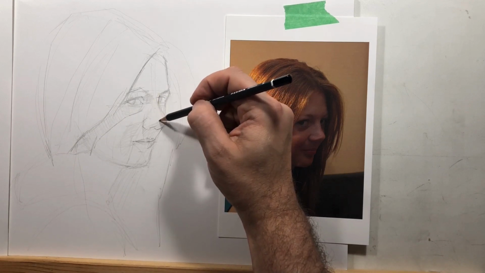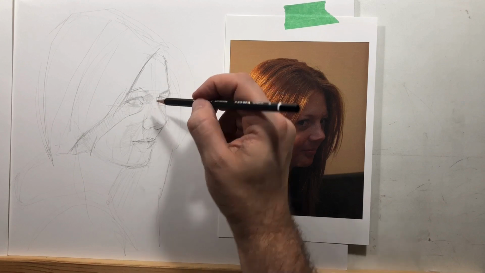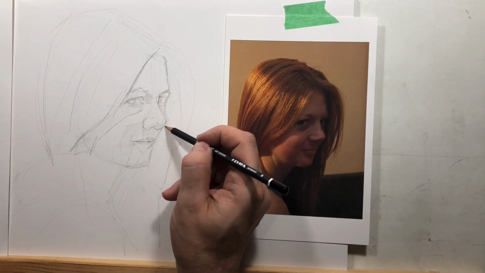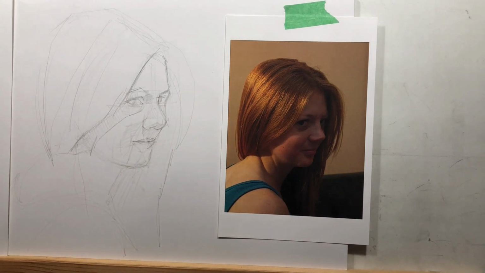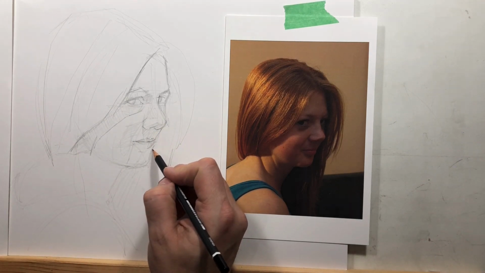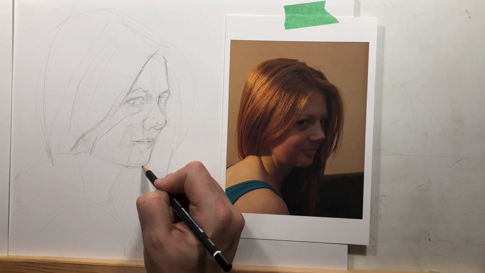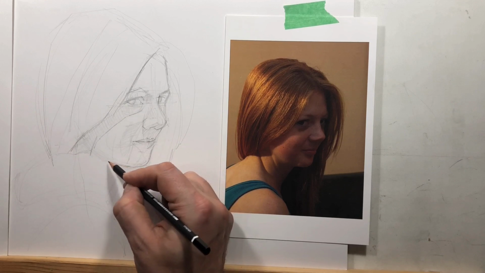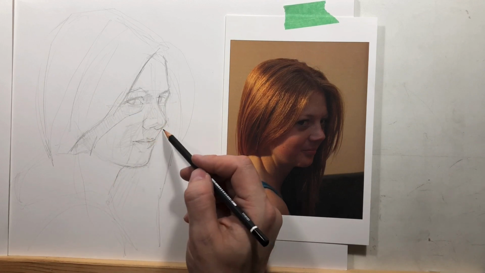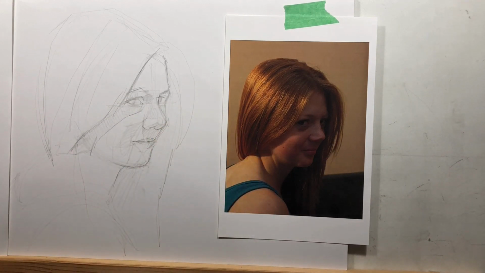In the bridge of her nose, there's some shapes I need to adjust. Okay, so we're getting pretty close to having an effective block-in. There's certainly some areas that need a bit more work. There's some areas that I probably need to fix. But for the sake of the demo, I'm going to switch to a 4B now.